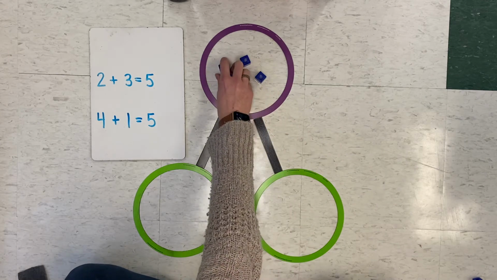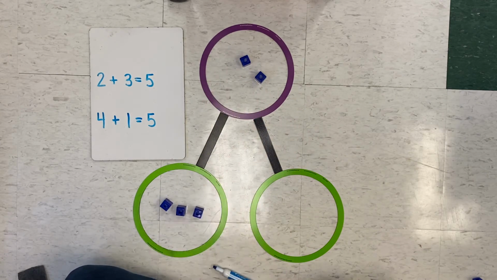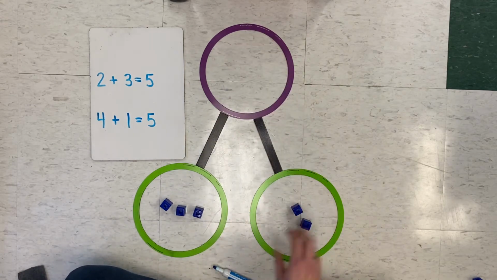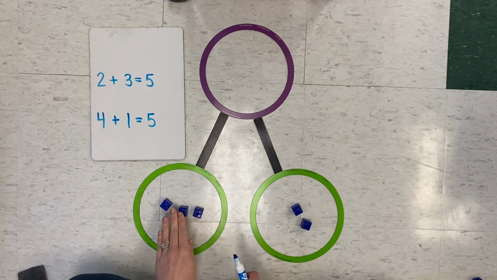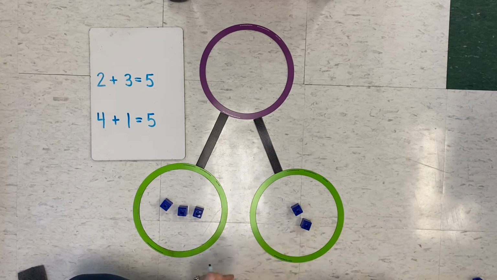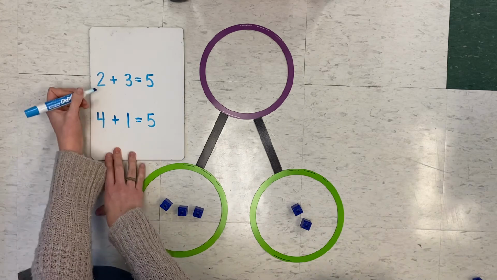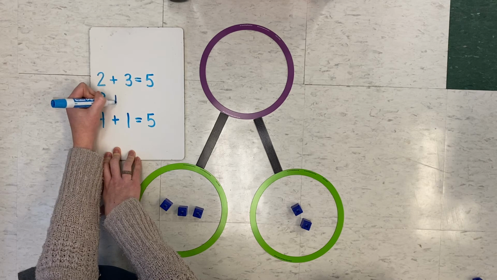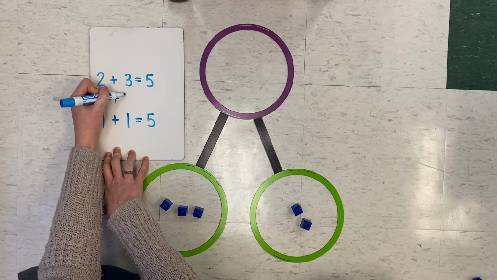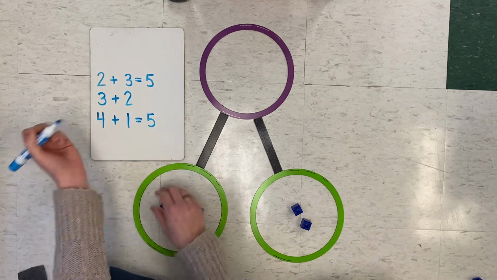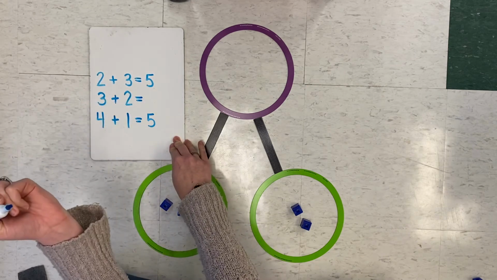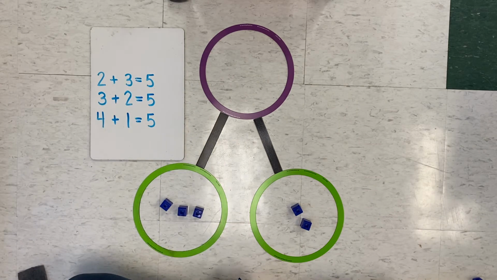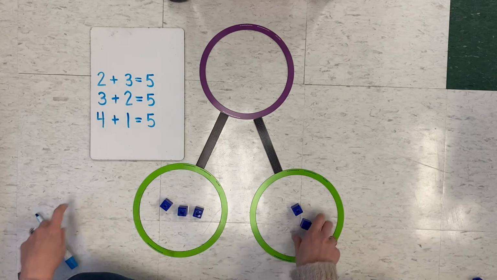What if we put 3 of them over here, and then 2 of them over here? So now we've broken 5 into 3 and 2. So let's write our equation. This one is 3 plus 2 equals 5. Very good. All right, let's put them back together.